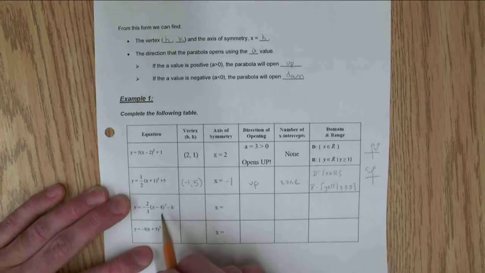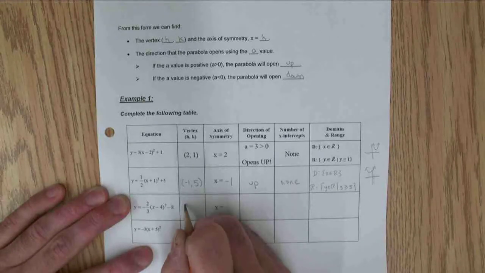In this case, my vertex is going to be 4 and negative 8.